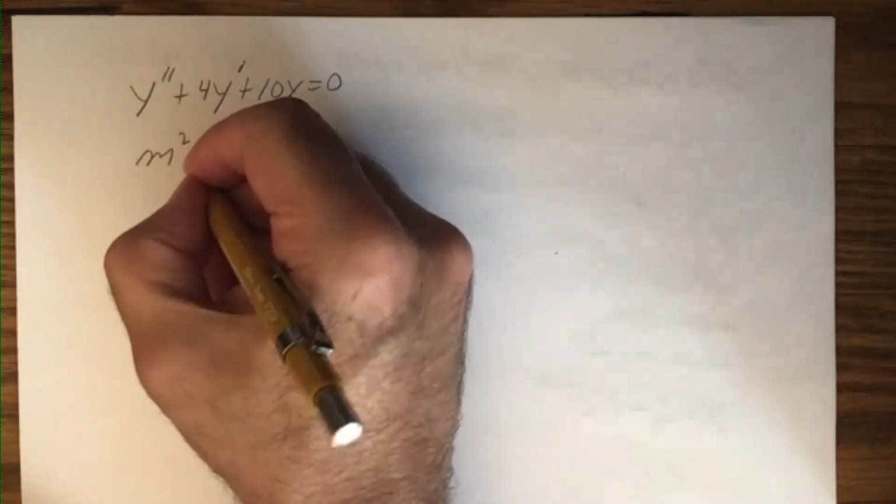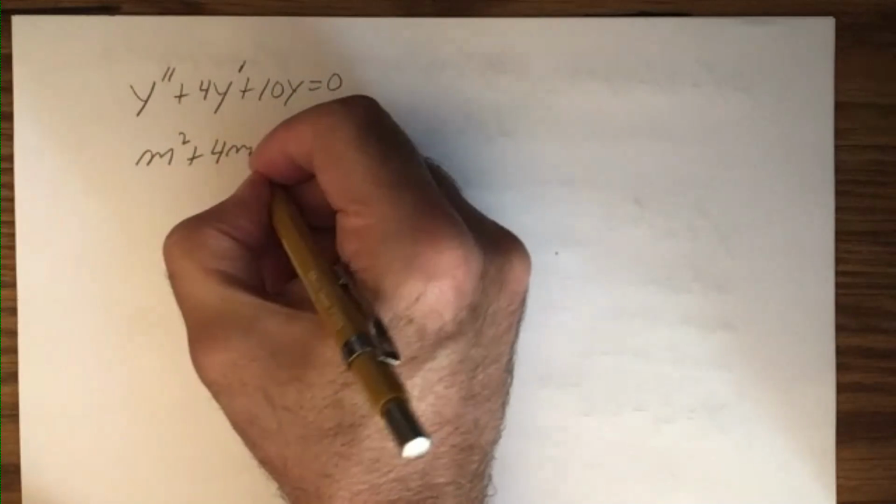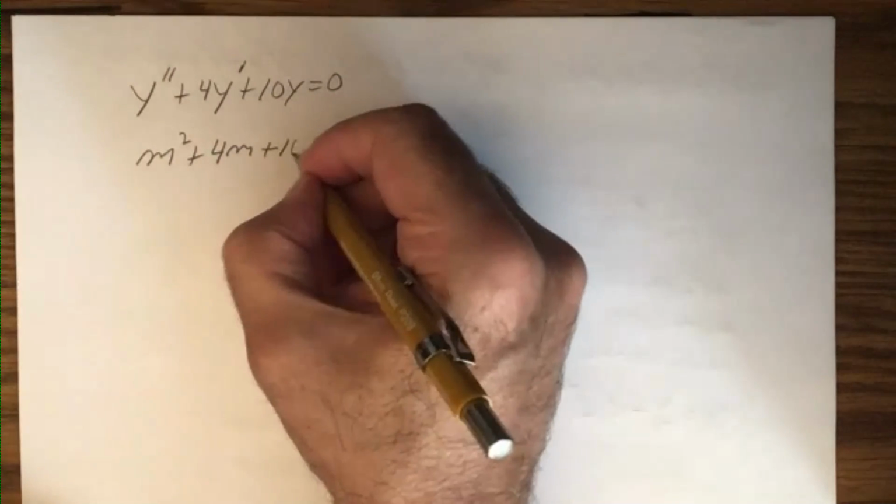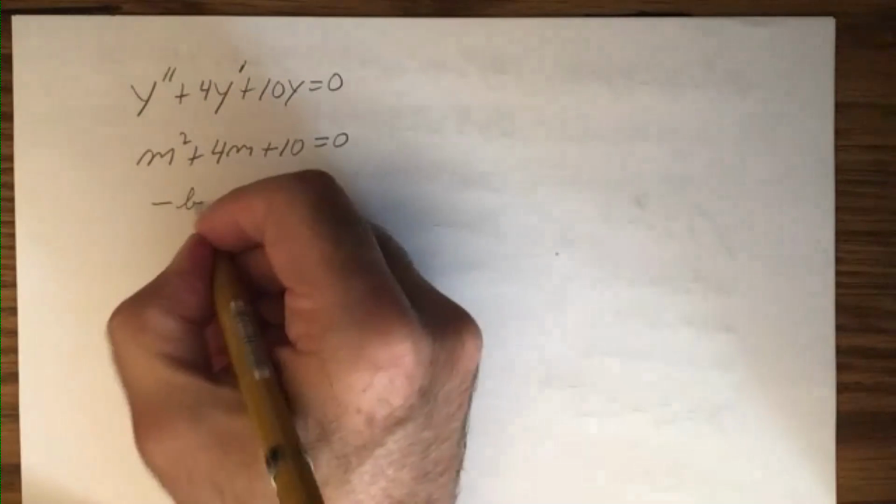All right, so let me write down. Okay, so this is not going to be factorable. Well, you can factor it in terms of imaginary numbers, but we're going to use the quadratic equation for this. So I'll write down the quadratic equation.